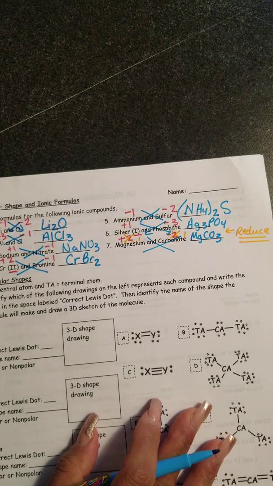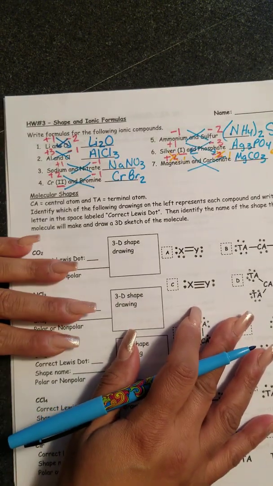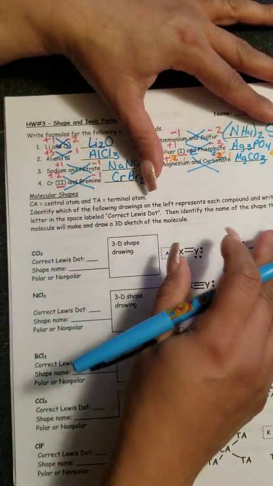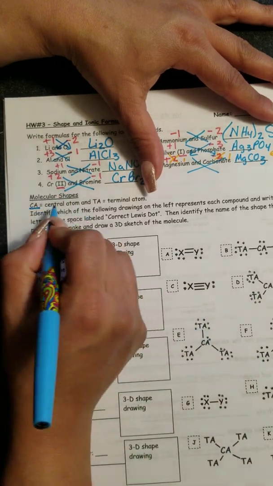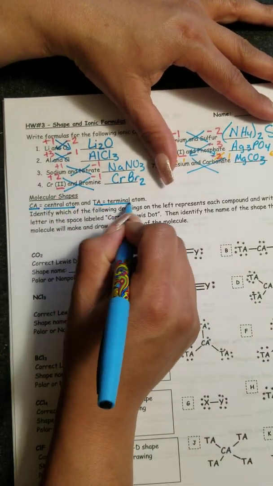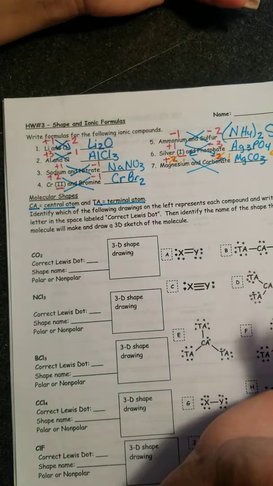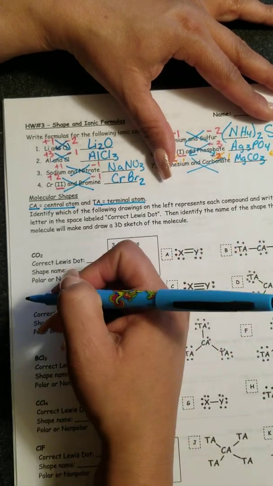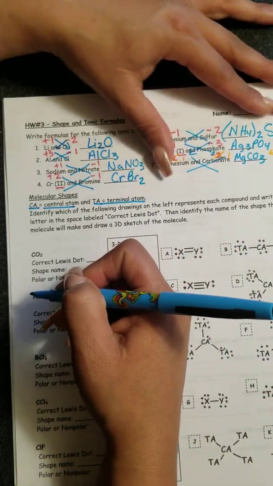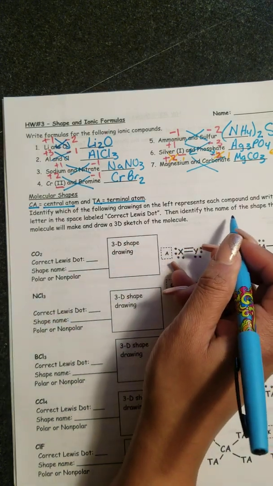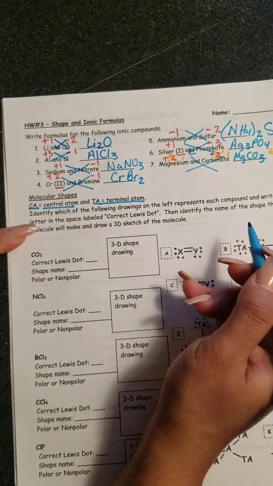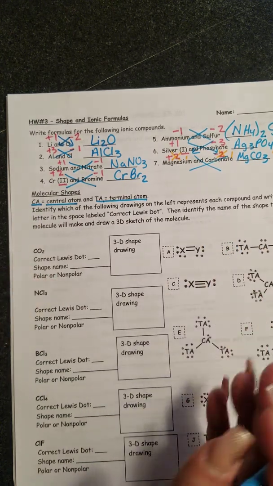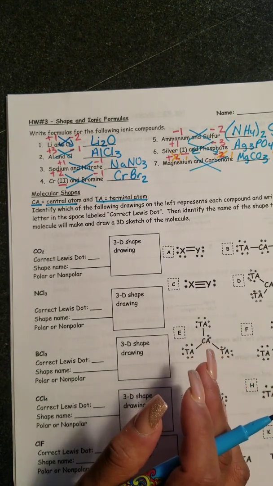Alrighty. Let's keep going. Now over here, it says don't forget, or we already know, but in the pictures, if it has a Ca, that's indicating the central atom. The Ta is indicating the terminal atoms, which are the outside ones. Identify which of the following drawings on the left represents the compounds that are correct. Then identify the name of the shape, and then they would like you to decide if it's polar or nonpolar.